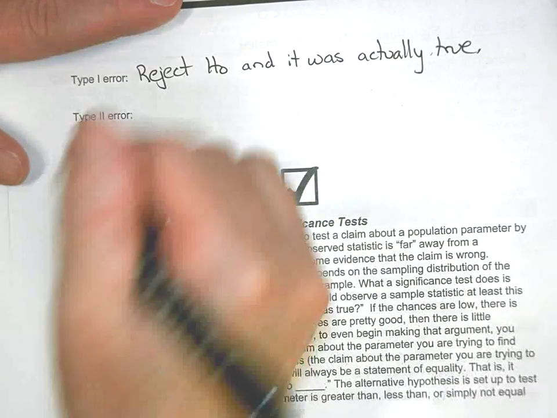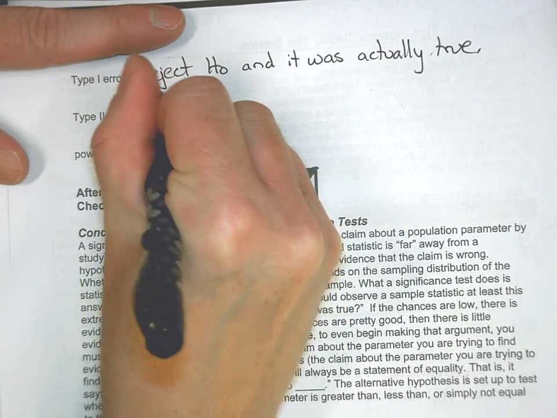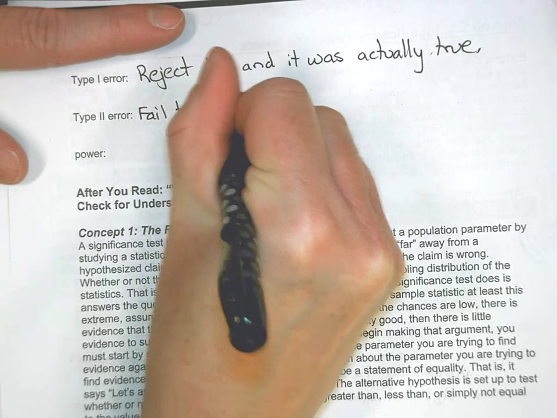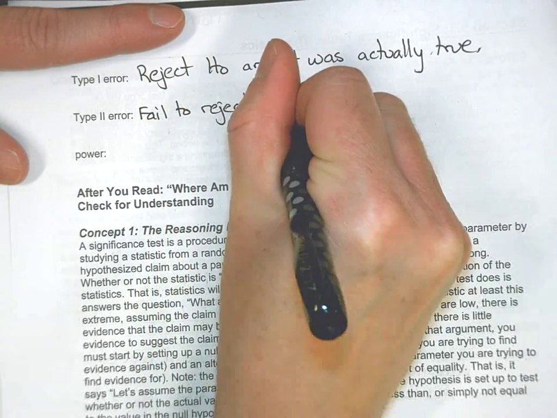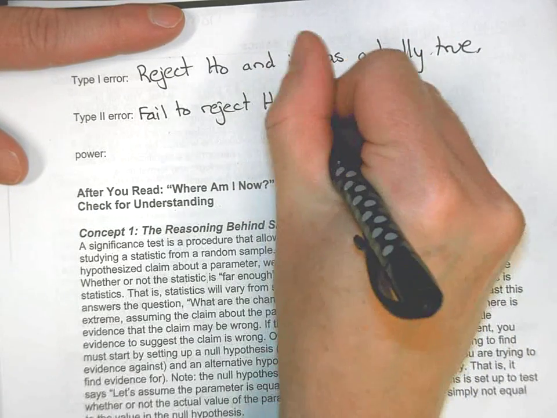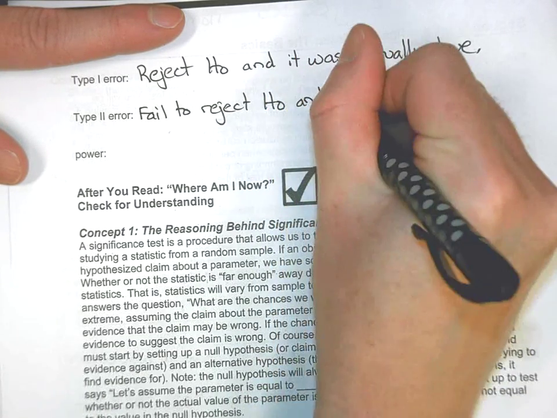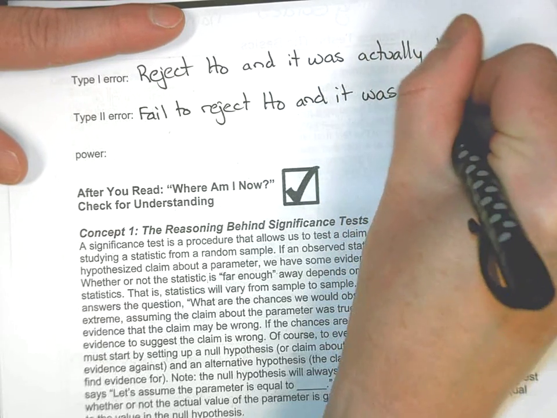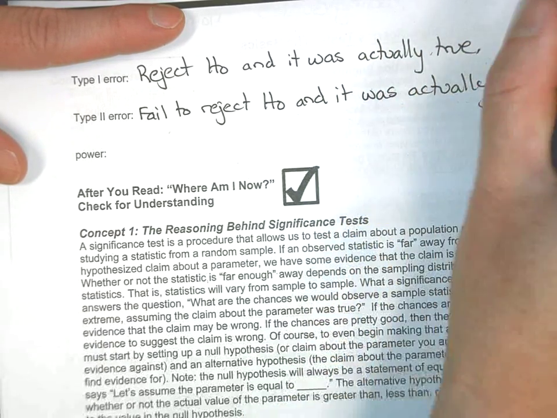Your type 2 error is when you fail to reject your null hypothesis and it was actually false.